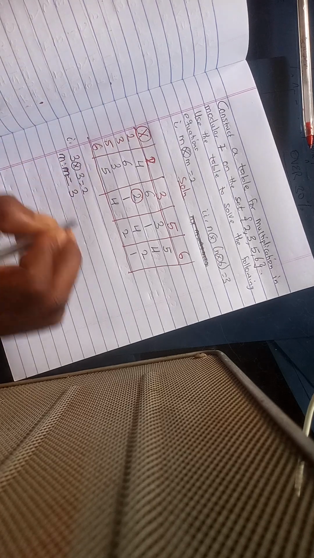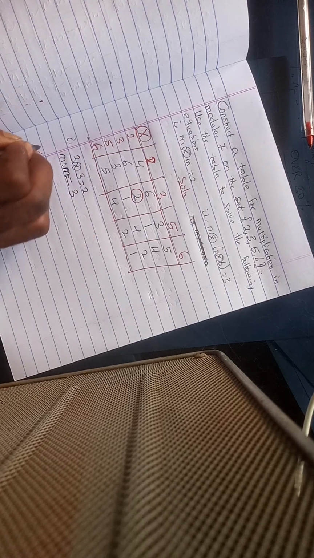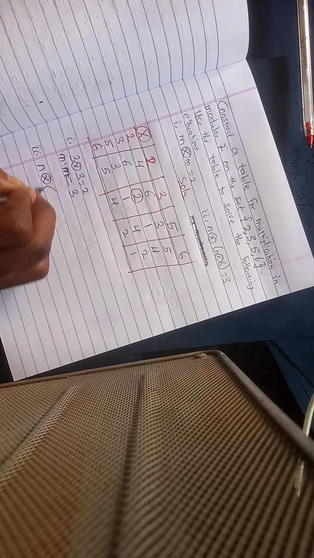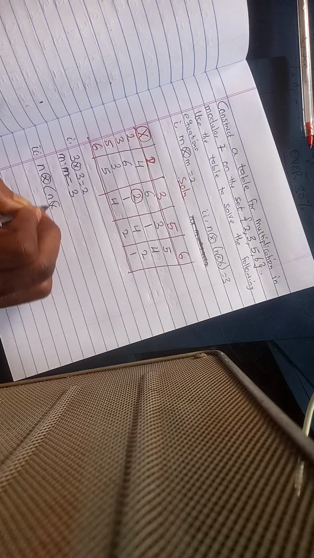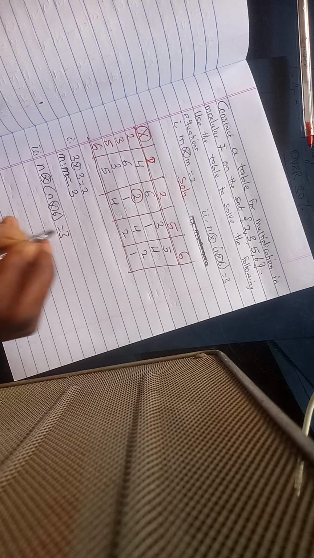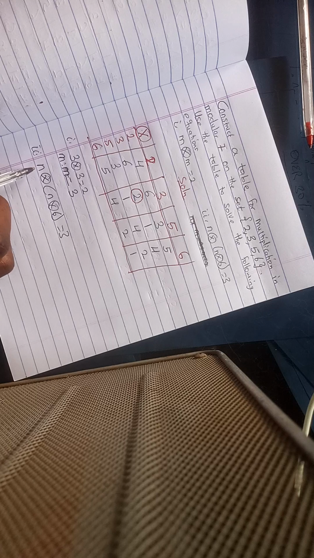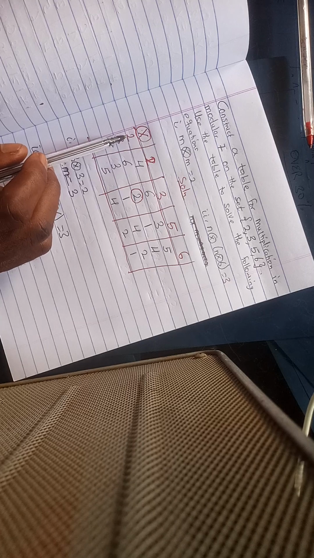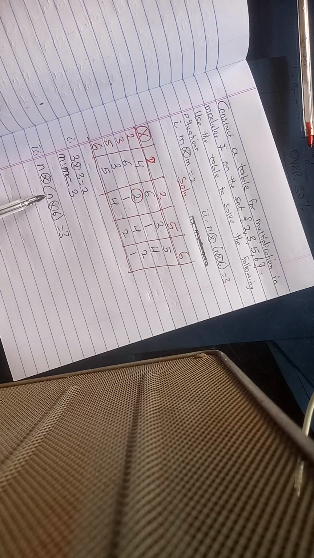Now, n operation, bracket open, n operation 6, close bracket, should give us 3. So the number you are going to get here and the number you are going to get here should be the same. So let's pick 2. Let's start with 2. So when we pick 2, 2 operation 6 gives you what? 3. So we start with the bracket.